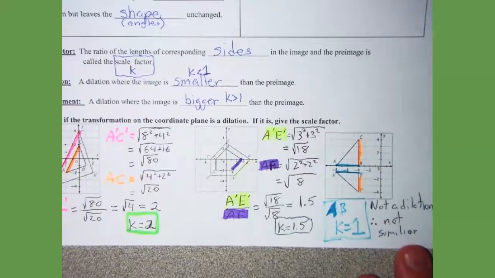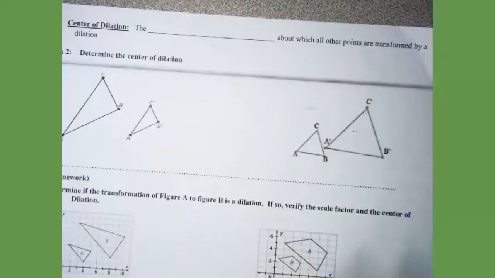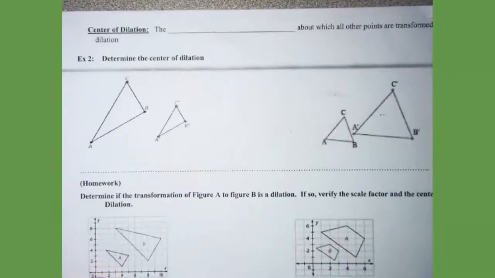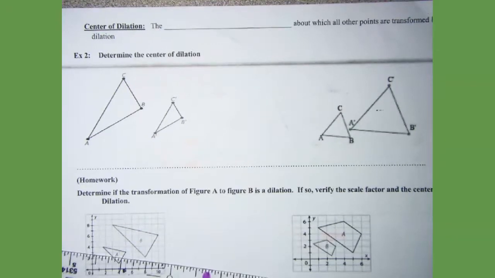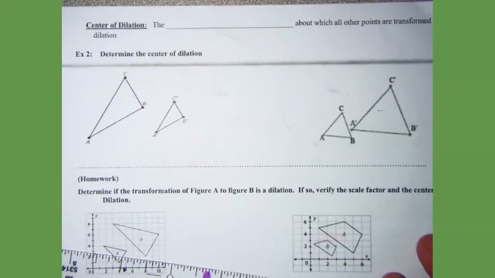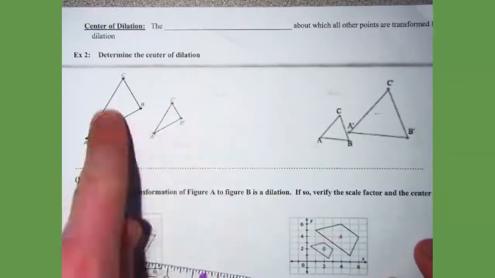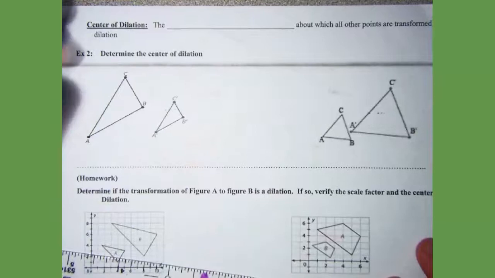There's one small part on the end, which is kind of interesting if you have ever taken photography or if you're in film, and it really helps you calculate perspective and where cameras should be, or how far the video camera should be if you're doing a certain shot to get the right perspective. And that is finding the center of the dilation. Okay? And that's basically a fixed point.